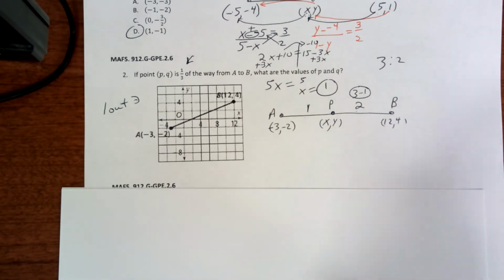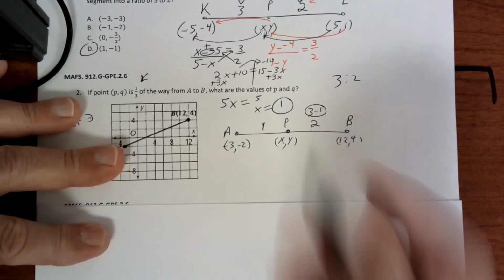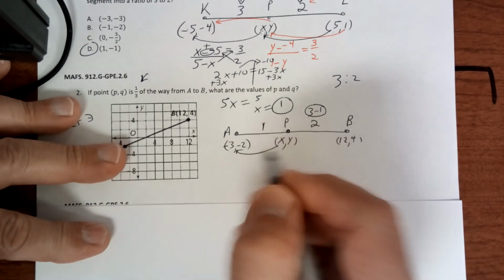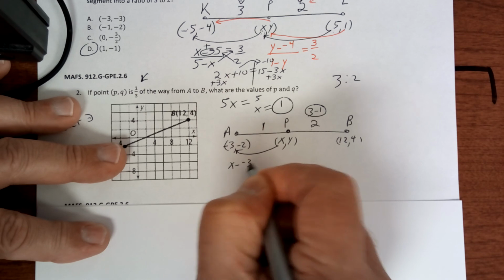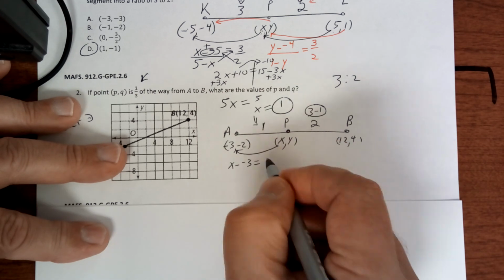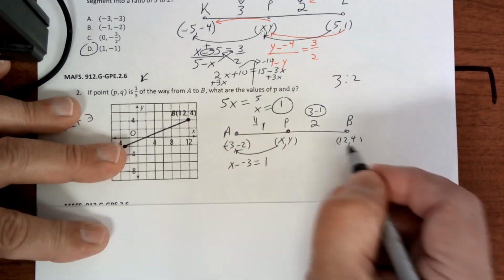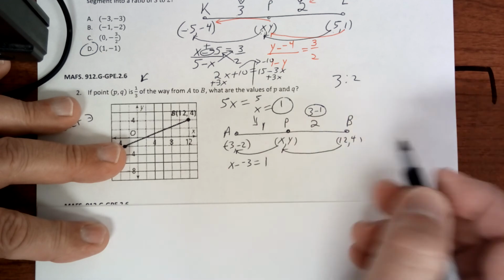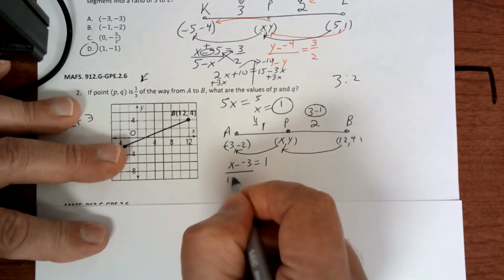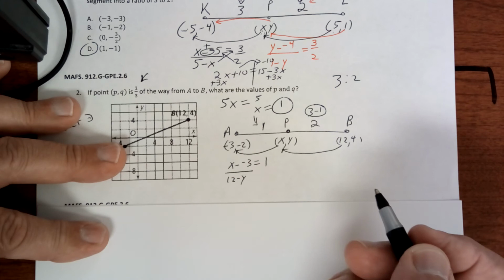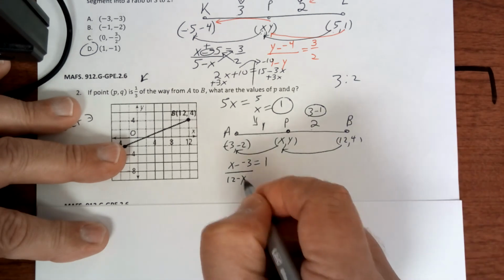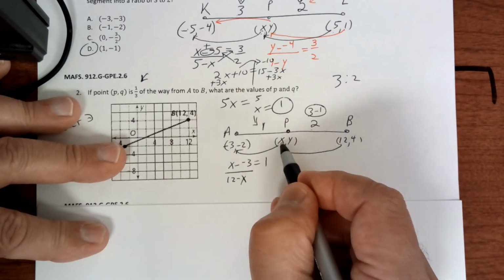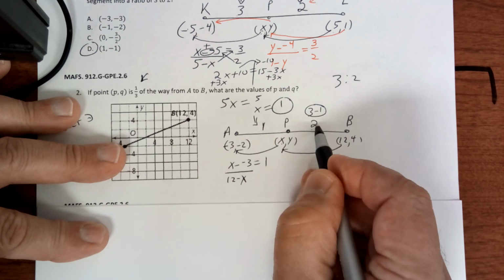So you're going to do it the same way. You're going to take the x minus the x is equal to this x, or that number. Then you're going to take this x minus that x, so 12 minus x is equal to that one, which is 2.